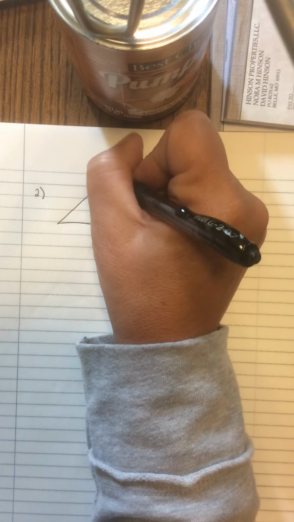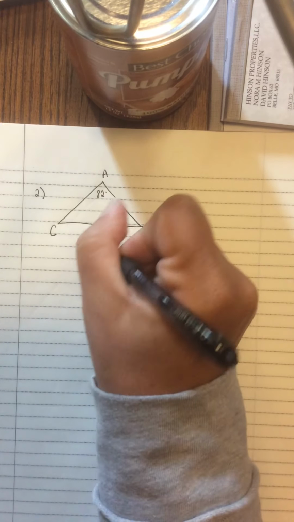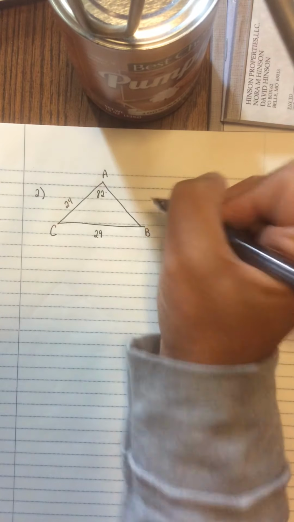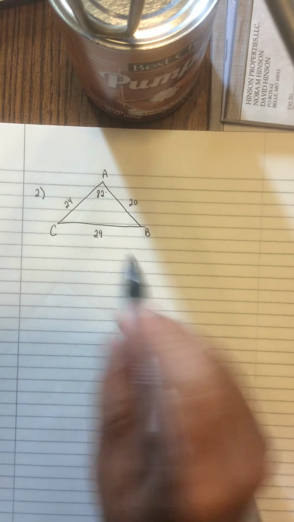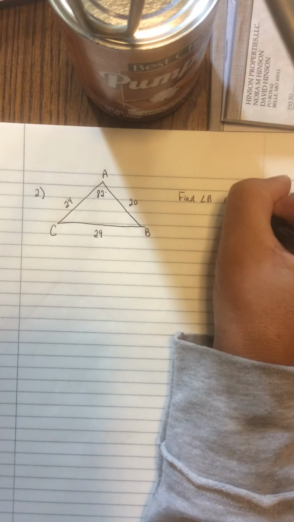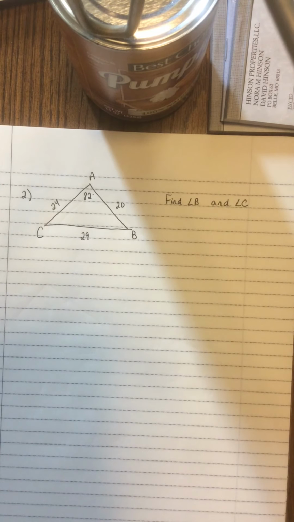Here's triangle ABC. This is 82 degrees. This is 29. This side is 24. And this side is 20. We're going to find angle B and angle C. Those are the only two pieces we're missing.